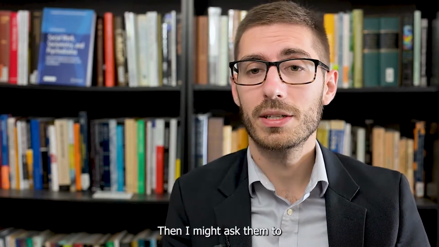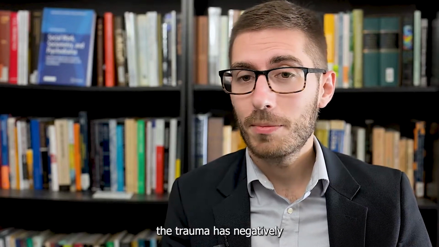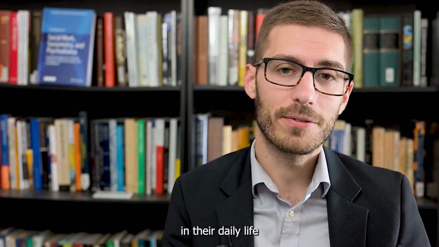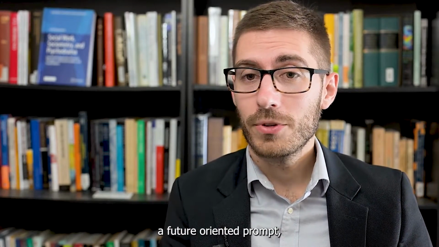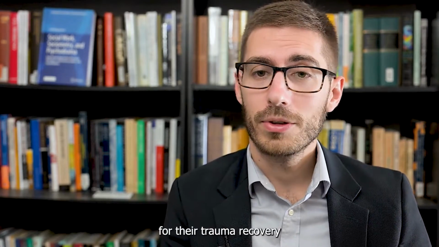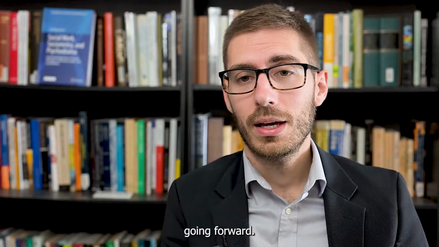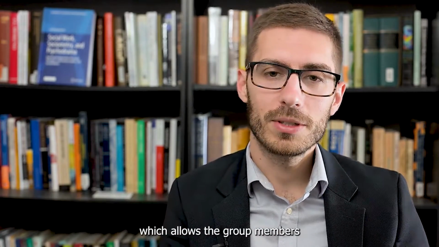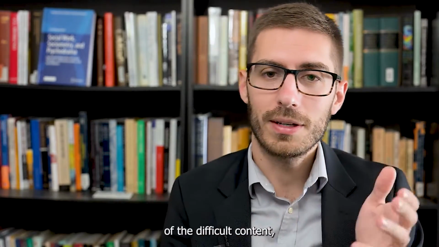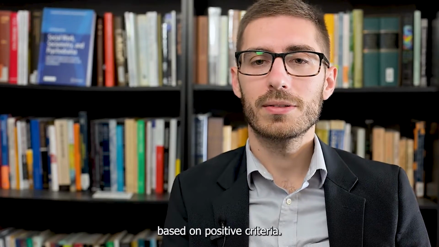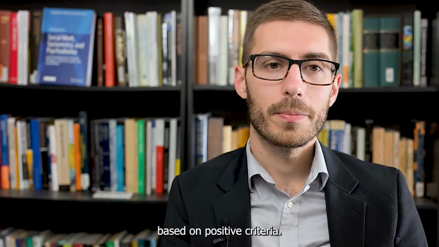Then I might ask them to share about one way the trauma has negatively impacted them, a way that it's interfering in their daily life or their relationships. And then as a third future-oriented prompt, I could ask them to share about one goal they have for their trauma recovery going forward. So we're following this 3-phase clinical map, which allows the group members to titrate in and out of the difficult content, while also practicing vulnerability with each other based on positive criteria.